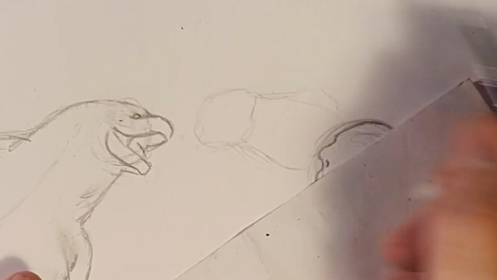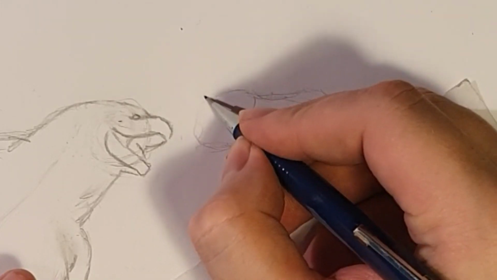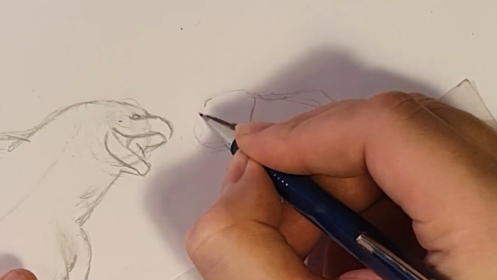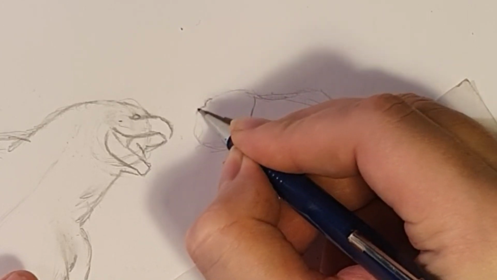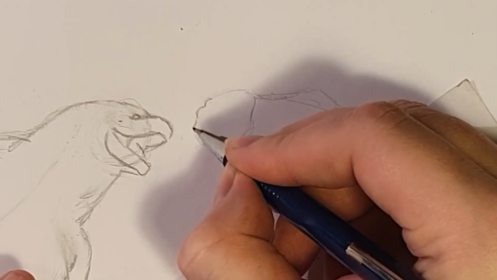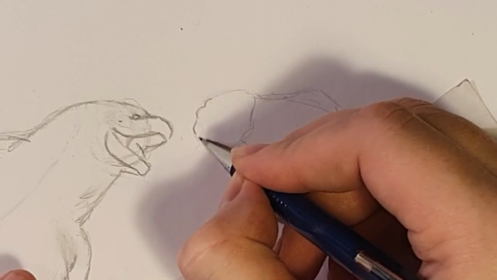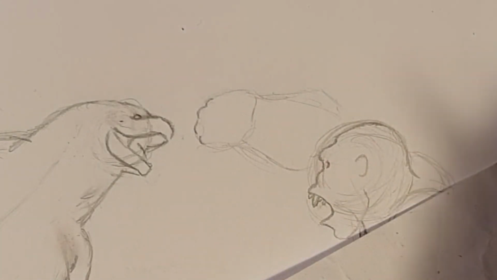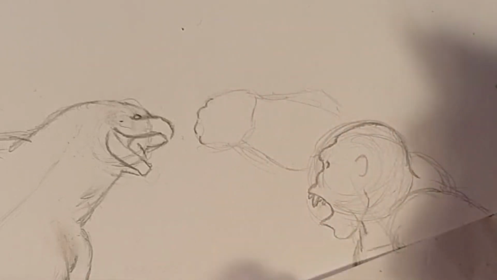So we're gonna start right here by drawing a knuckle right there, then another one right here, another one right here, and the last one would be angled over there. That's the little pinky finger.